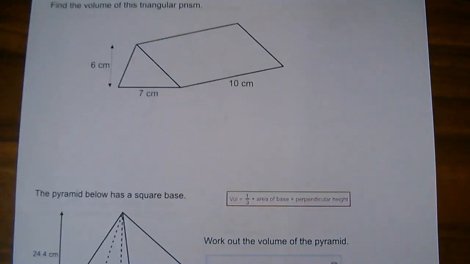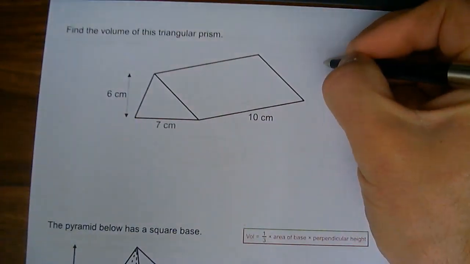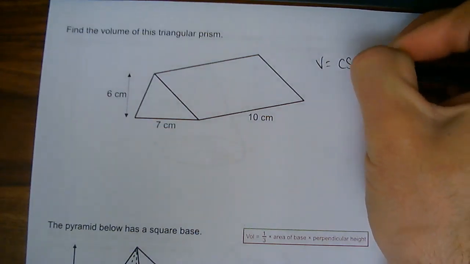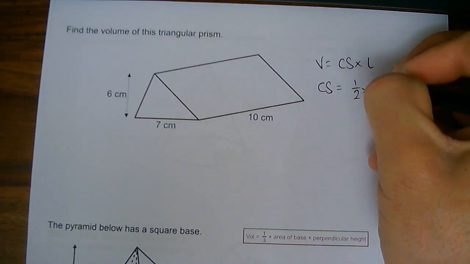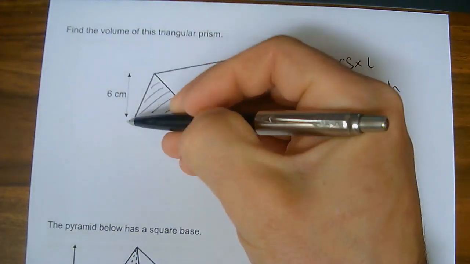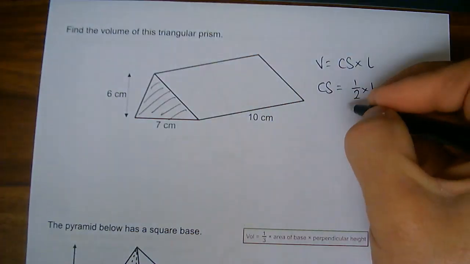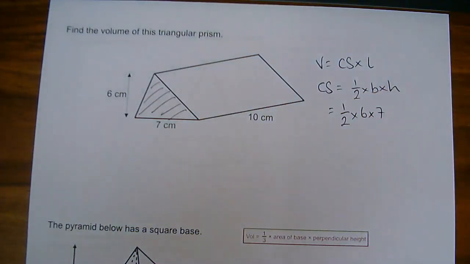Next question was all about finding the volume of a triangular prism. So again, my volume is my cross section times by the length. Cross section is a half times the base times the height, because it's a triangle this time. And you'll notice this 6 is not on the diagonal, it's going straight up. So that's a half times 6 times 7.